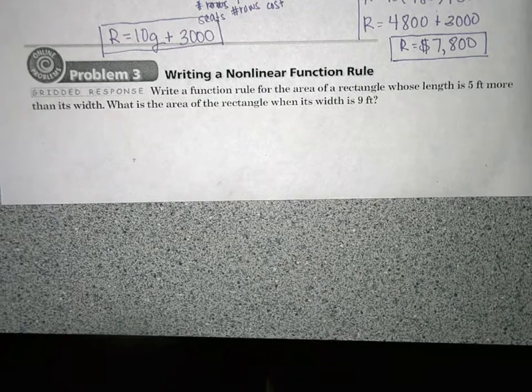Just like yesterday, I'm going to do a problem that's not in your book, and then I will do another problem, the one that is in your book, and then you will do the next two on your own. So let's look at this problem 3.